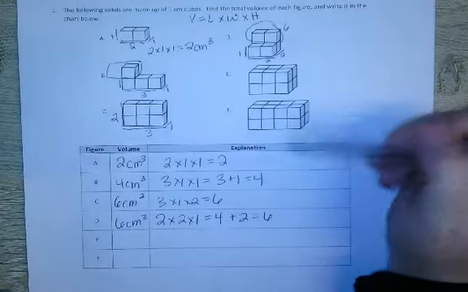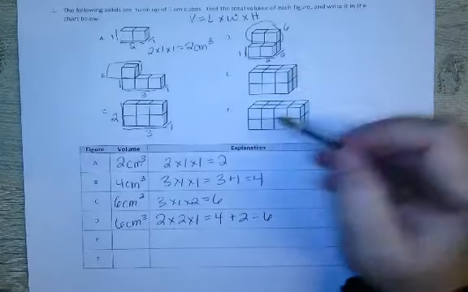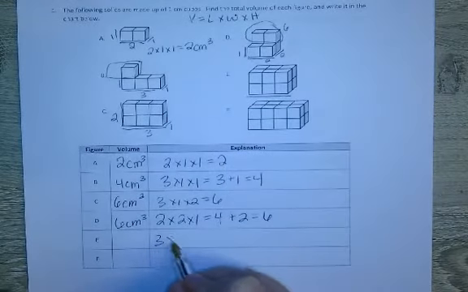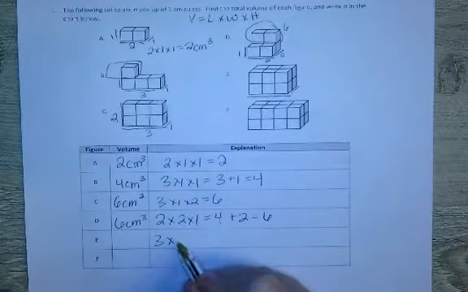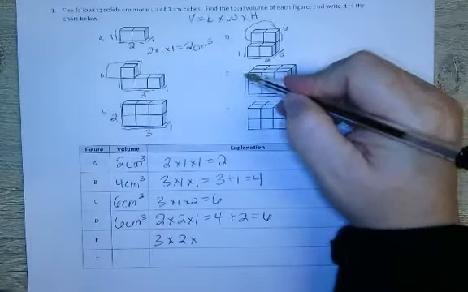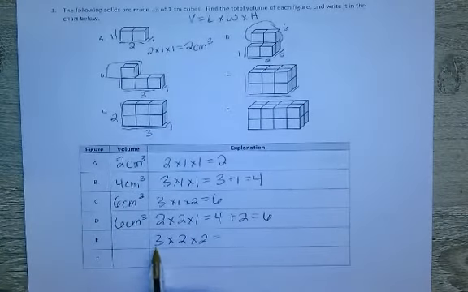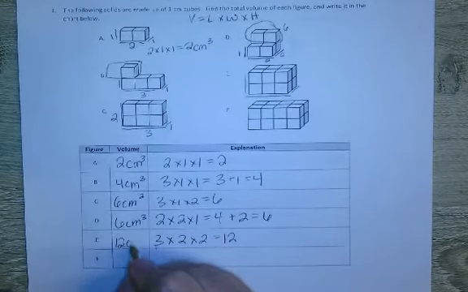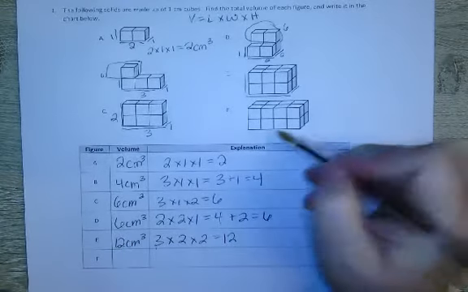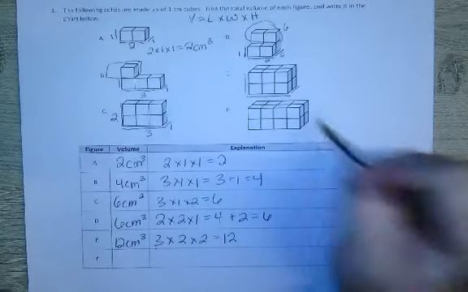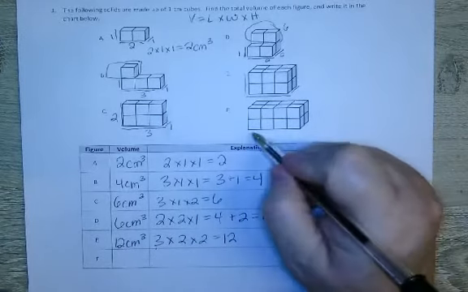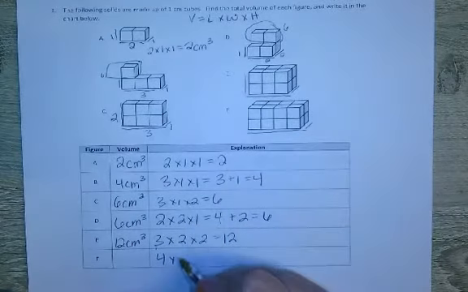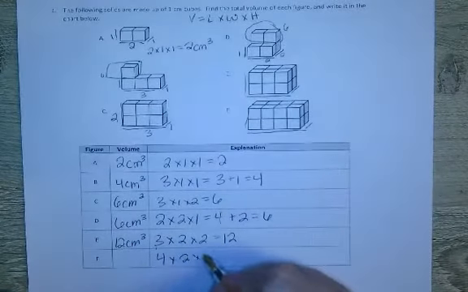These ones, since they're standard block shapes, they're pretty straightforward. We can just do our length, which is 3, times our width, which is 2, times our height, which is 2. 3 times 2 is 6, 6 times 2 is 12, 12 centimeters cubed. Okay, same thing. When it's a standard shape, you can just do your multiplication. We have 4 times 2 times 2.